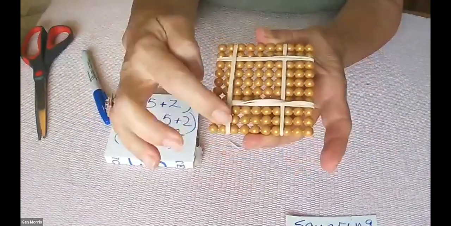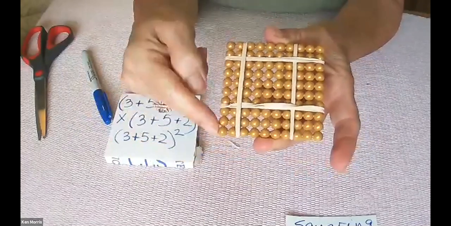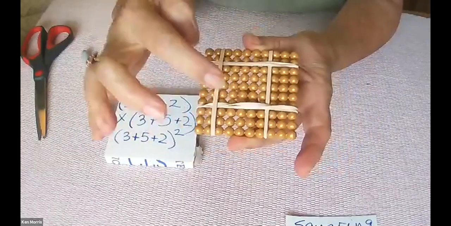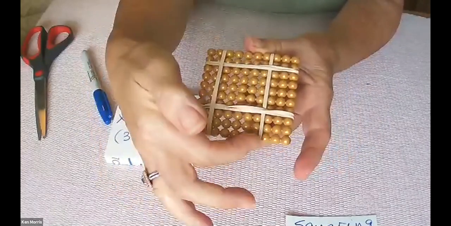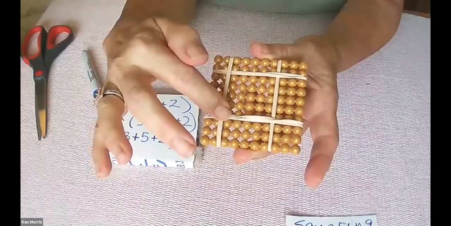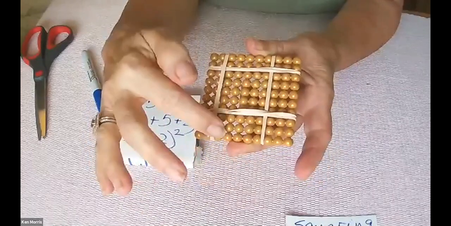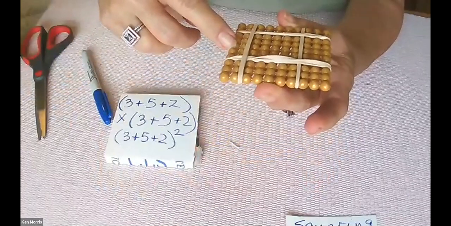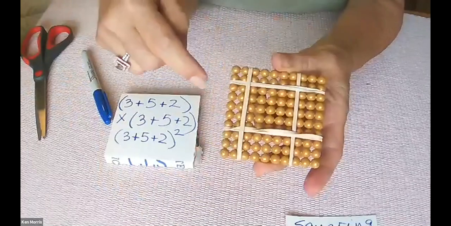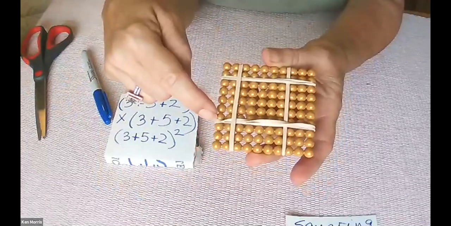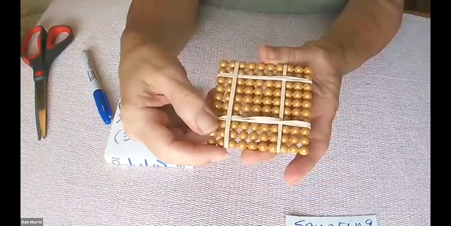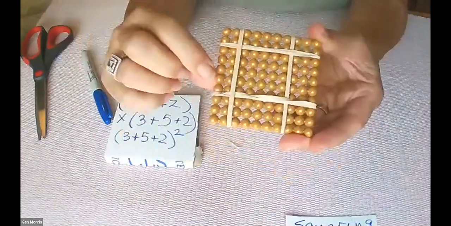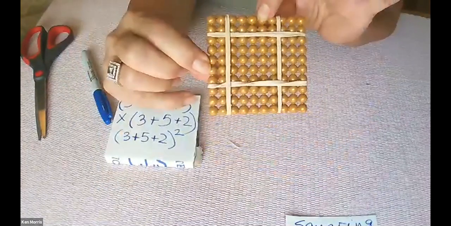So let's look at this rectangle down here. This rectangle is a 2 by 3. This rectangle here is a 5 by 3, or 3 by 5, whichever way you want to look at it. This rectangle here is a 2 by 5. And this rectangle here is also a 2 by 5 or a 5 by 2. So we see these 2 rectangles are equal.